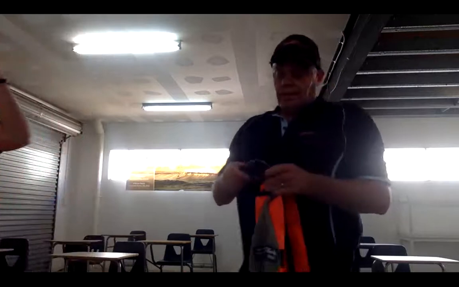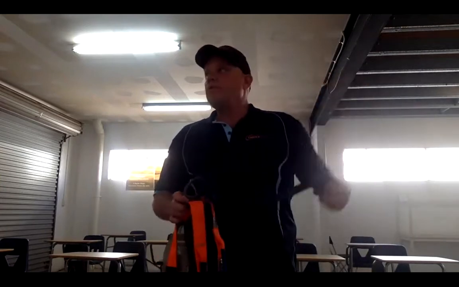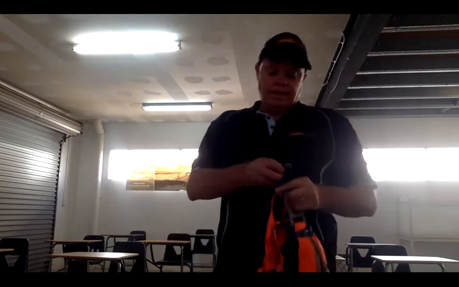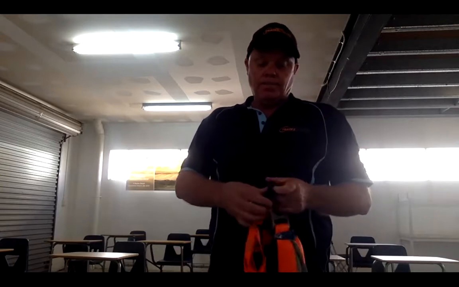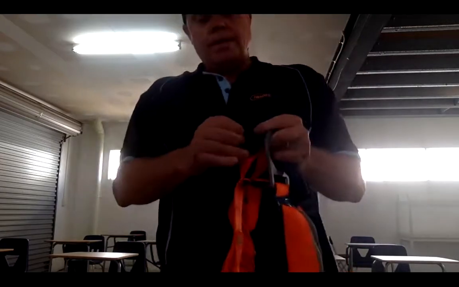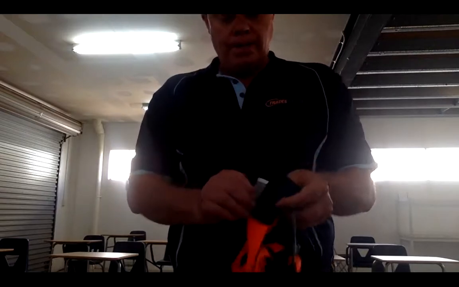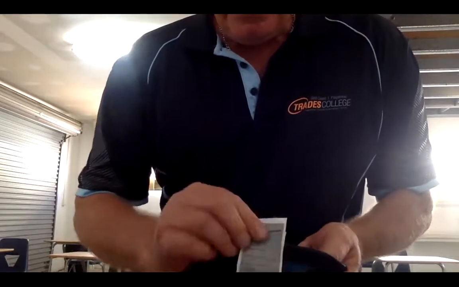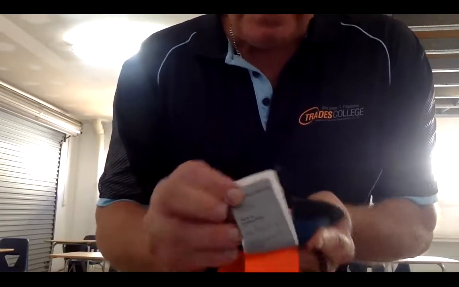Pat, okay, so the basic inspection for a harness, what we usually do is the first thing we look at before we do any actual visual inspection, is the compliance tag, which will be located in the shoulder strap. Okay, so if we open this bit of Velcro here, we've got some tickets there, and you'll find the compliance tag usually on the back.